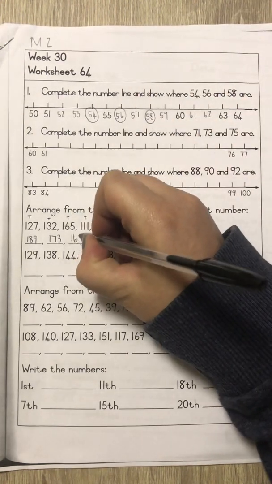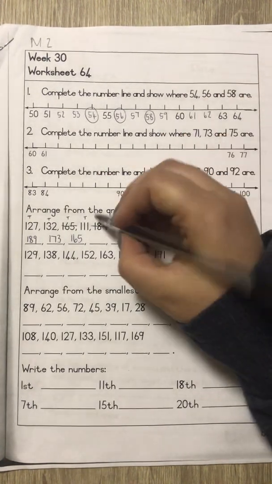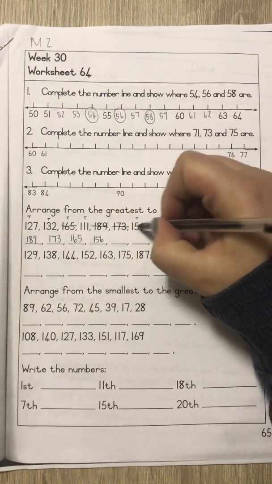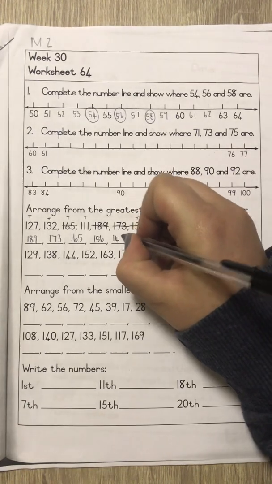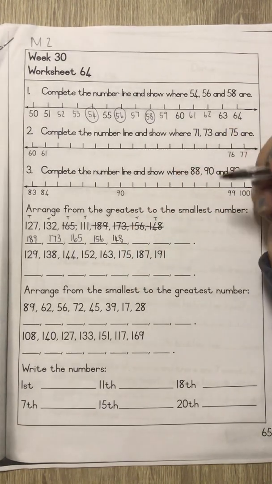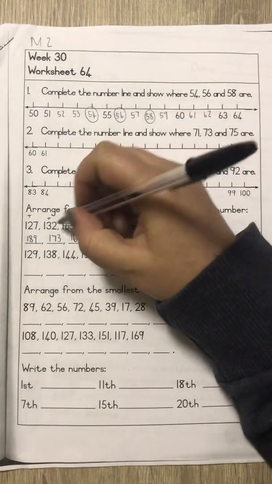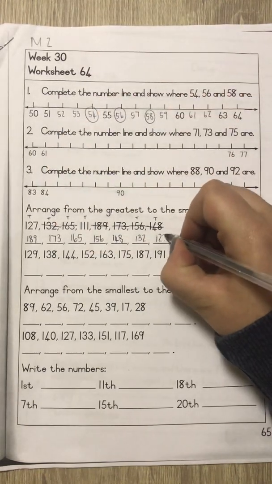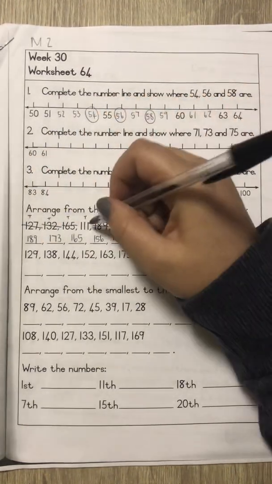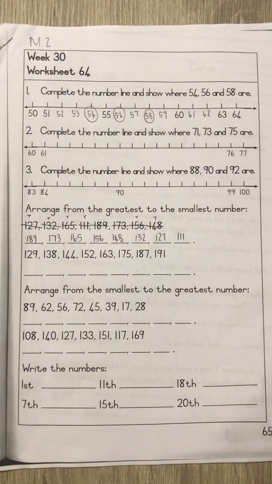So I write 165. Which one is just smaller than 6? 5. 156. Just smaller than 5, 4, 148. Just smaller than 4, 3, 132. Just smaller than 3, 2, so 127. And then the last one, 111. Okay, I'm going to do the next one with you as well.